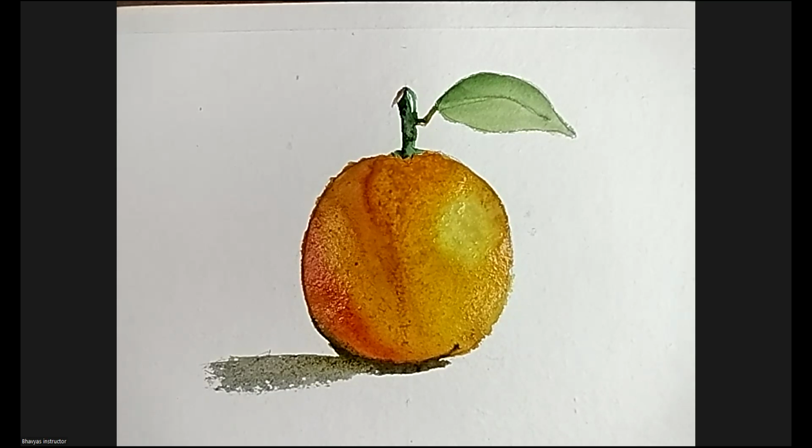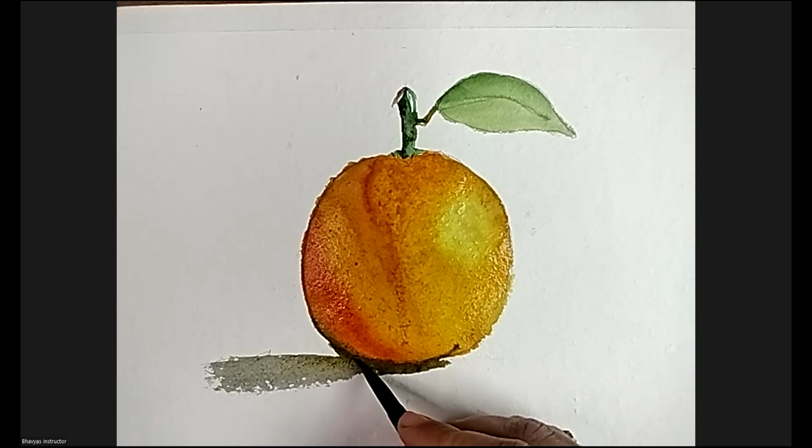To make that, I'll take Persian blue again. I'll mix it with burnt sienna. So how to take: three parts of Persian blue with half a part of burnt sienna is enough. That much darkness is enough.